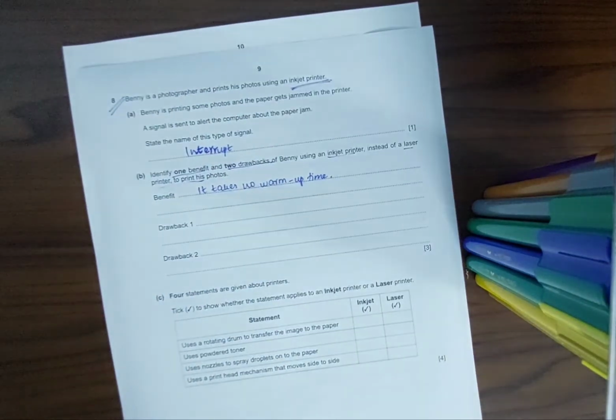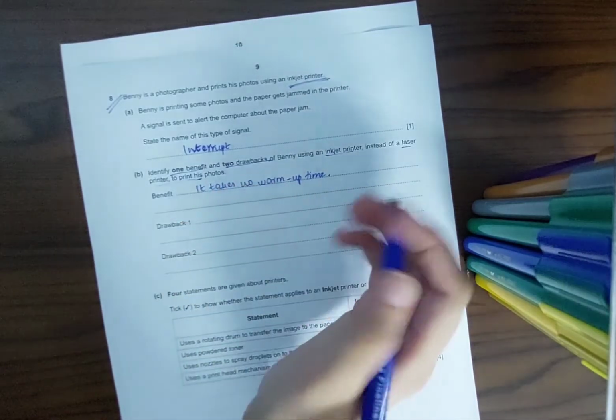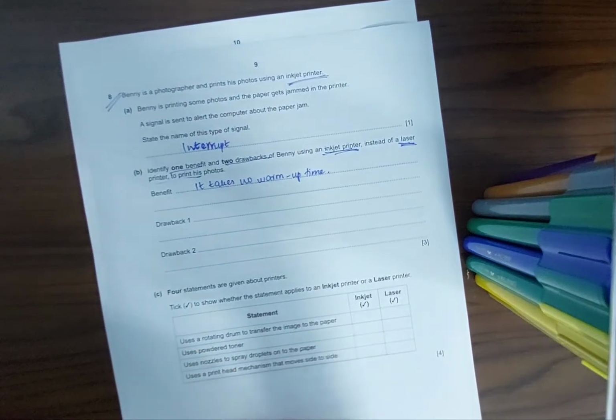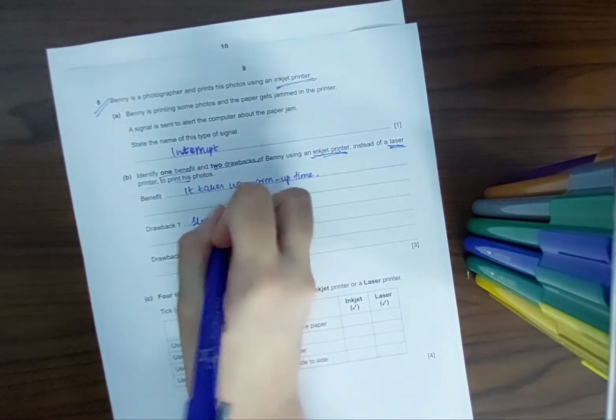And the drawback of it can be that it has a slower speed of printing, because the drawback of inkjet printer are the benefits of laser printer. So you can write that the drawback of this inkjet printer is opposite of the laser printer, because laser printer prints really fast. So you can write that slower speed of printing.